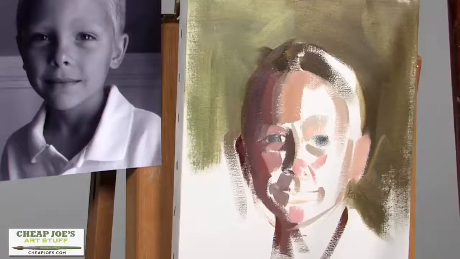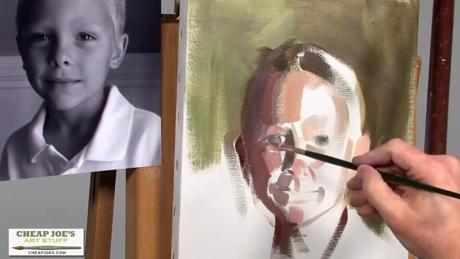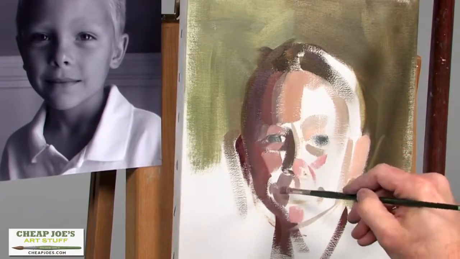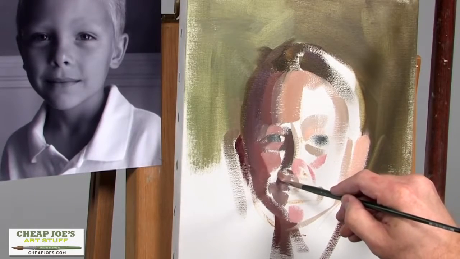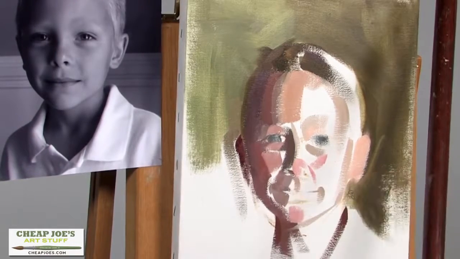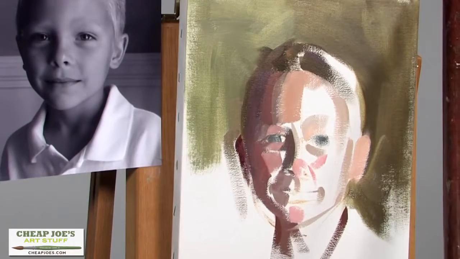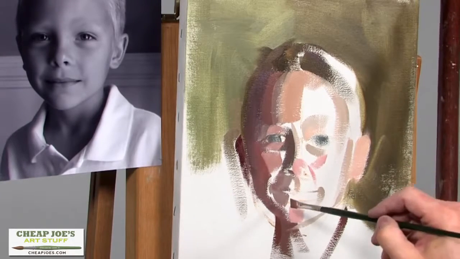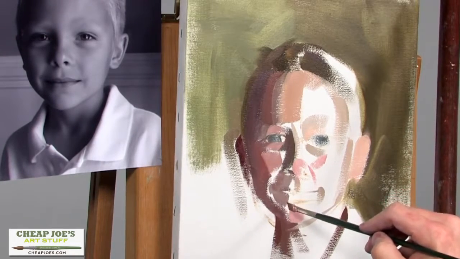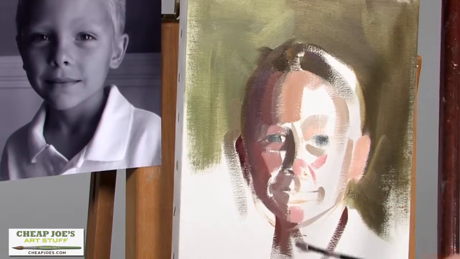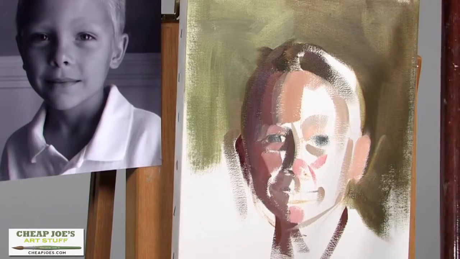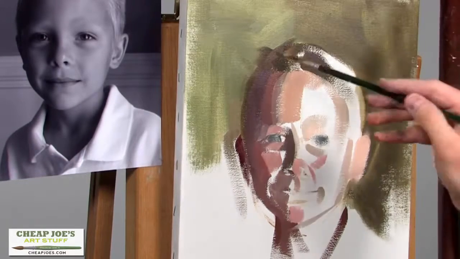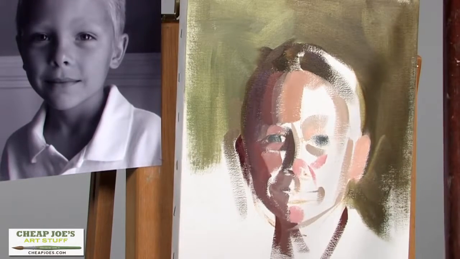And by breaking up a value too much, you're creating too much interest, too much attention is going to be drawn to that particular area. So that's just one thing to think about when you're putting your values together, your value relationships and comparing them. I keep talking about comparing values.